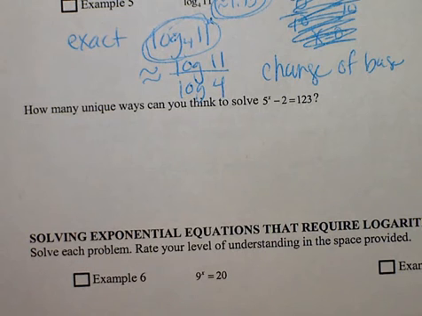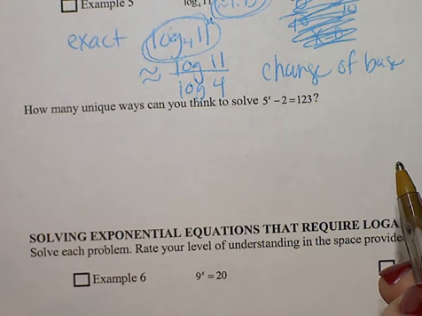Well, let's see if anybody can even get 3 in this class. Does anybody have 1? At least 1. Hands up high if you have 2. Does anybody have 3? Anna thinks she has 3. Anna, can you share with me just one way? You solve it normally, like you add 2 to the other side.